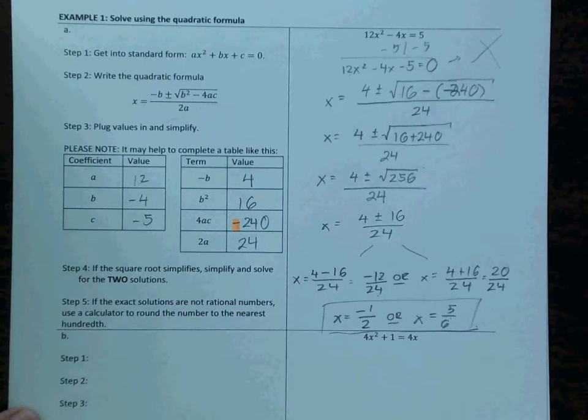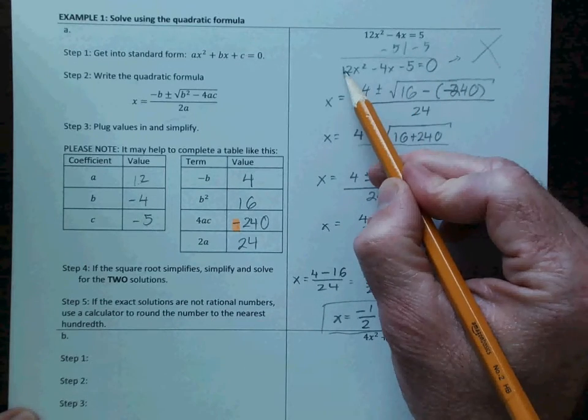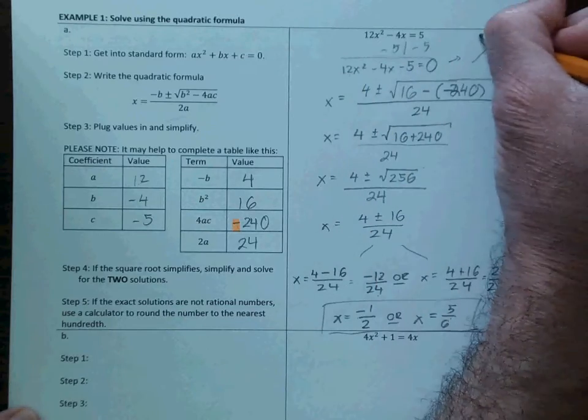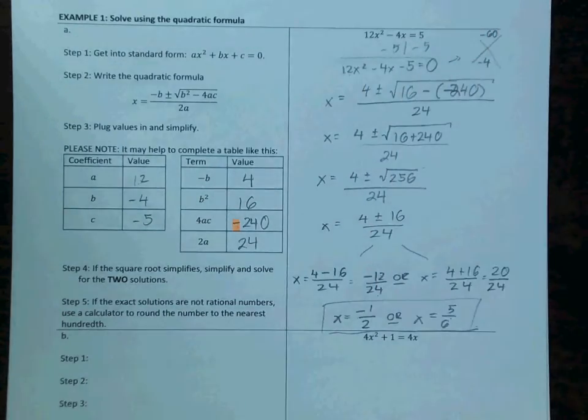Here's the thing though. I don't think it factors easily, because on the top I would do negative 5 times 12, which is negative 60 over negative 4. And I'm not immediately seeing how to factor that, so I would not have factored. But it does factor, and you can solve it by factoring.